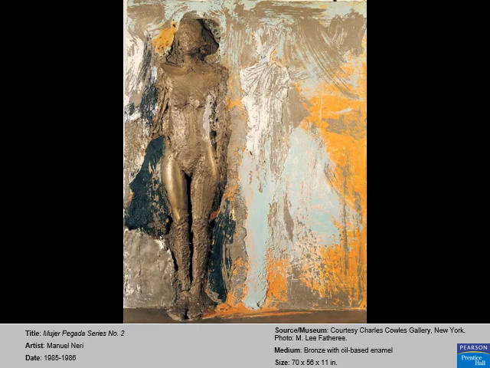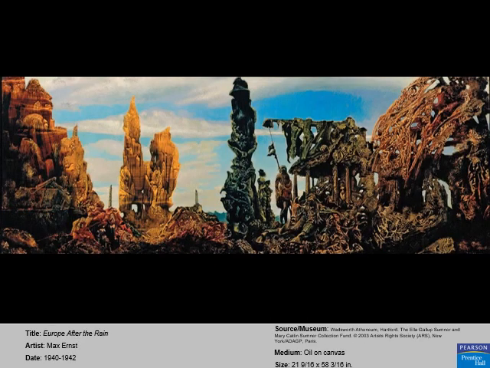Interesting. So we just talked about actual textures. Now let's consider visual texture. Visual texture means if you closed your eyes and touched it, you wouldn't feel anything. Visual texture means it's not really there, it's only visually there.